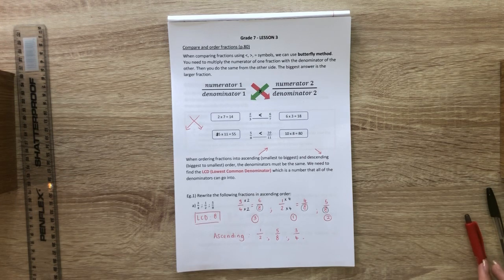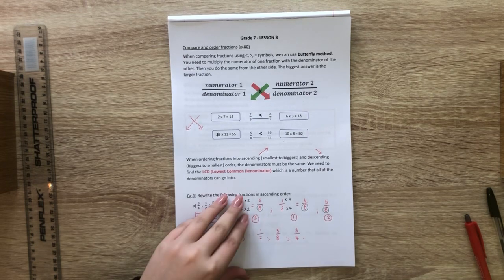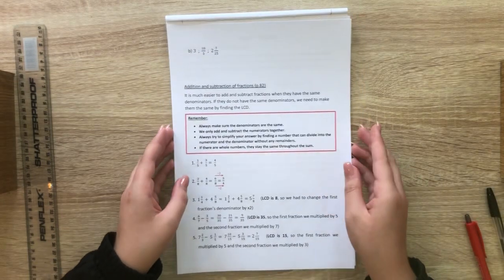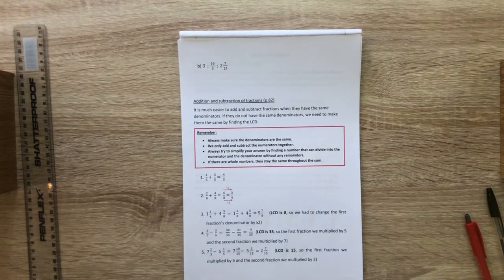So you follow the same steps. Number 1, find your LCD. Number 2, change your denominators. Number 3, put them in order. Now pause the video and quickly do the second one for me, and then when you are ready to resume, you can come back and see.